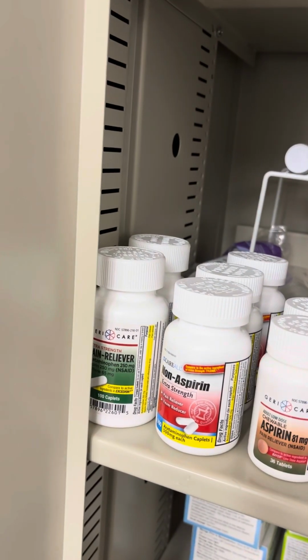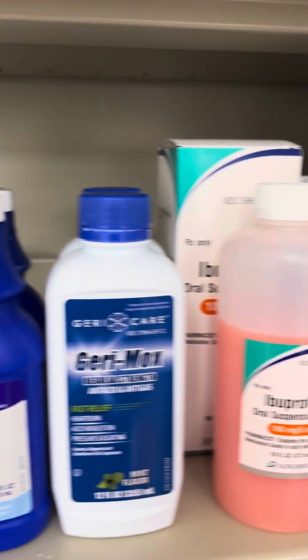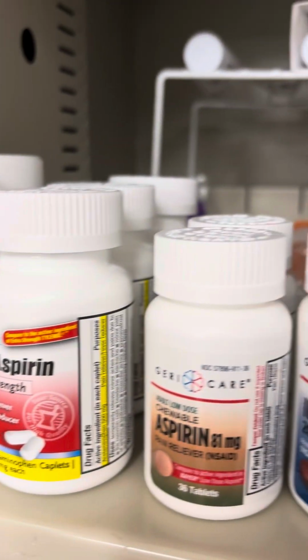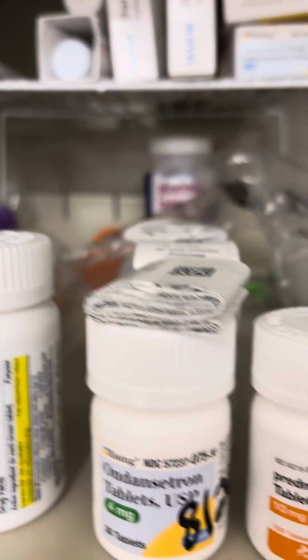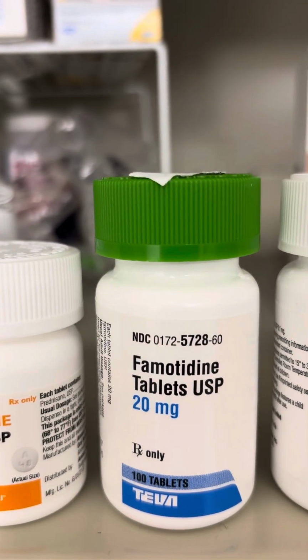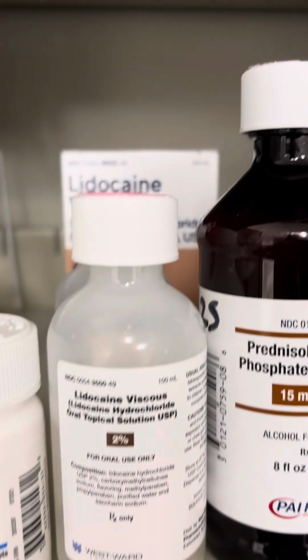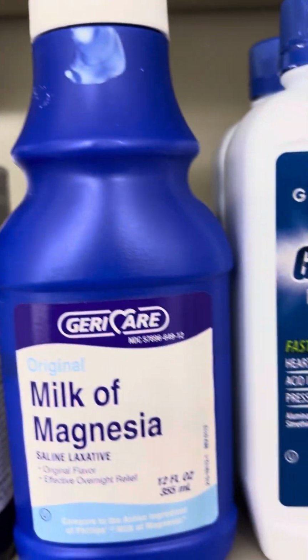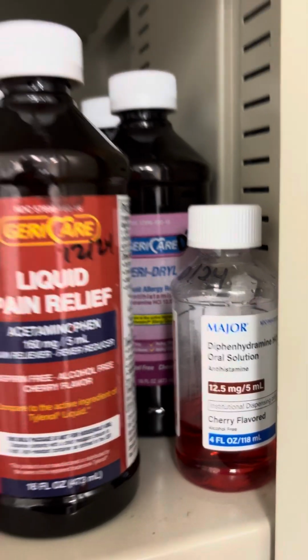The second shelf is usually oral medications. Some are liquid, some are tablets. Again, we're starting off with some Excedrin, Tylenol, aspirin, ibuprofen, Zofran, prednisone, Pepcid, which is famotidine, clonidine, some viscous lidocaine solution, Mylanta, Maalox, ibuprofen, Tylenol, and Benadryl.